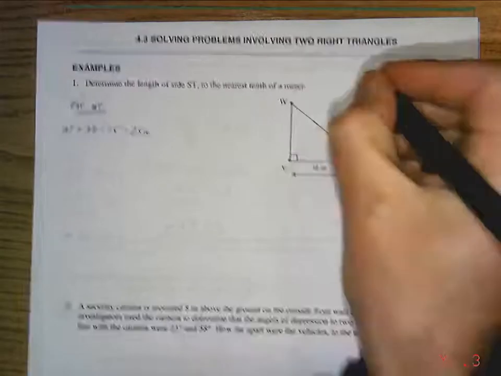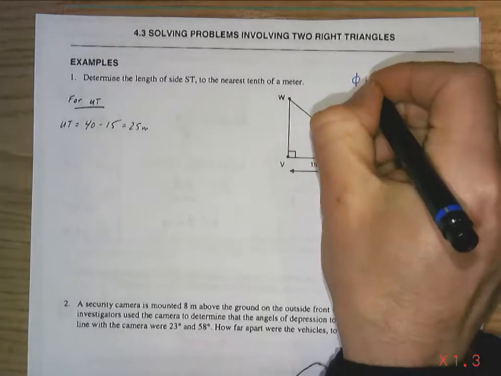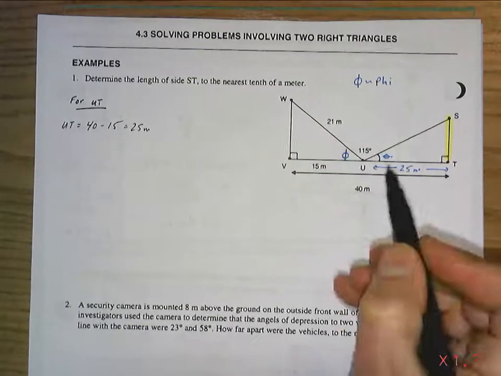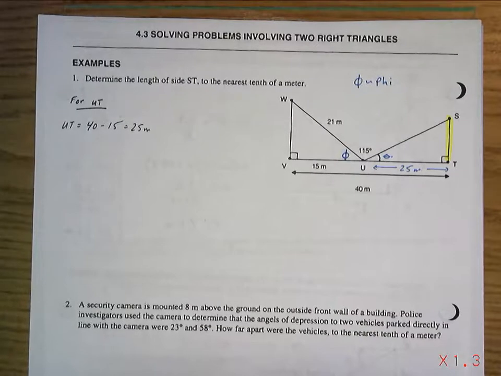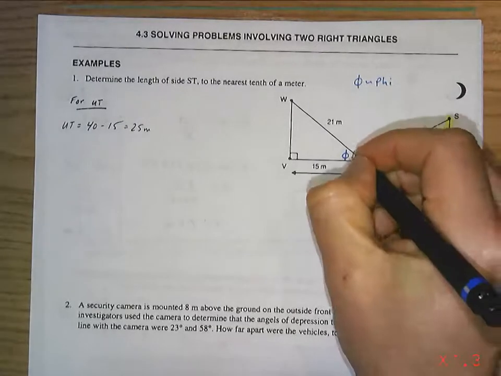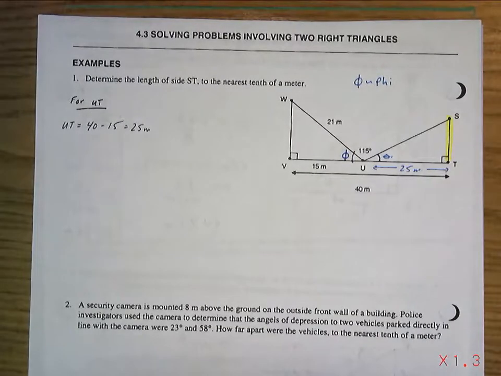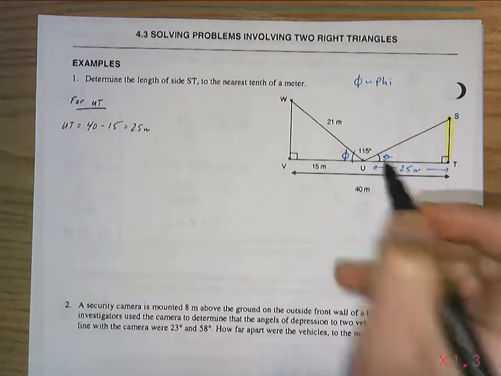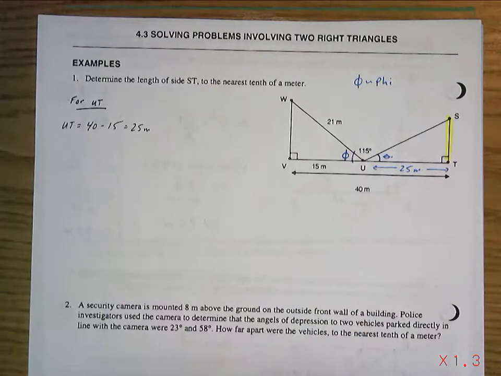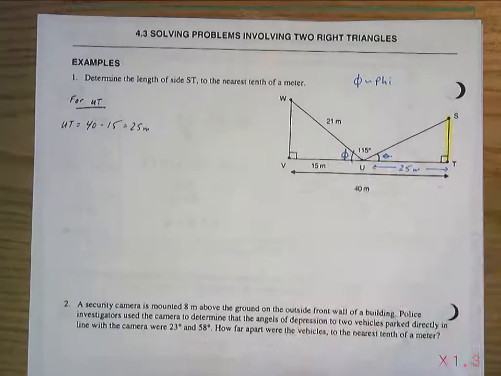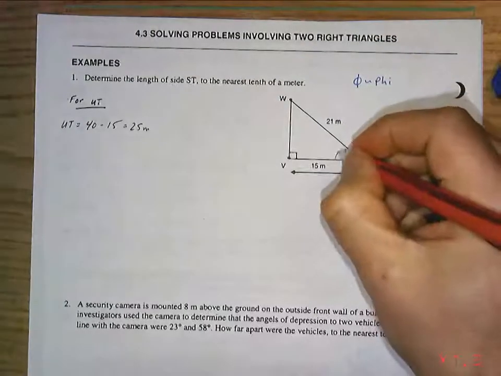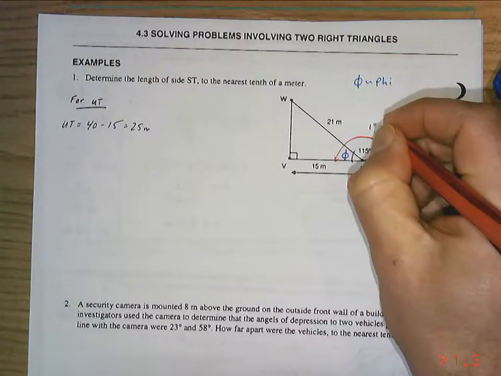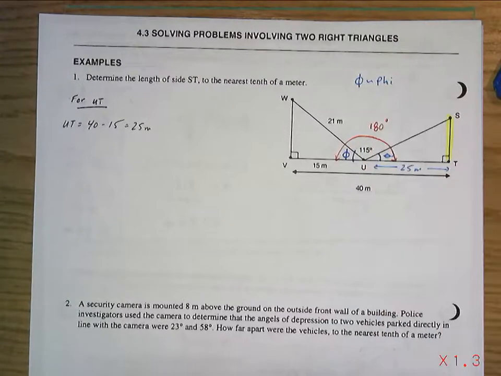That's called phi, and we use it whenever we've already used theta. So again, it's going to represent an unknown angle measurement, and it'll be that measure right there. And we know that phi plus 115 plus theta is going to equal 180 degrees because it's a straight angle, all the way from here all the way around to here. So that whole thing has to be 180 degrees because that's what a straight angle is.